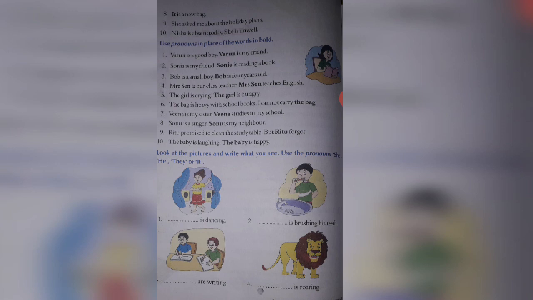Number 9, she asked me about the holiday plans. She asked me. Here, me is the pronoun. She and me both are the pronouns, right? She is used for the girl and me is used for myself. Correct? She and me, underline both.